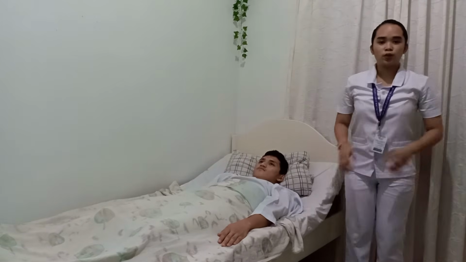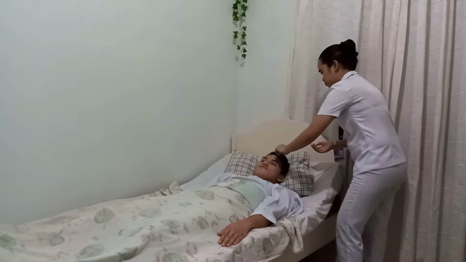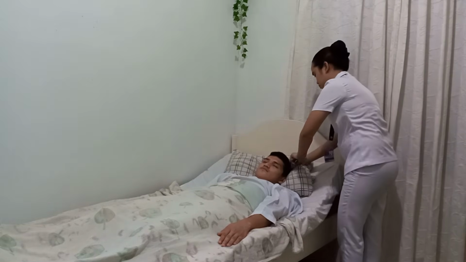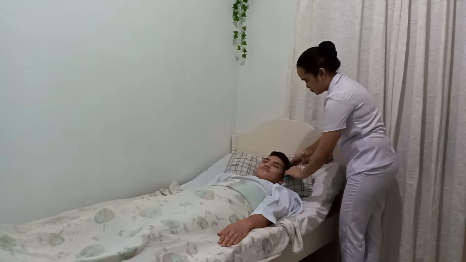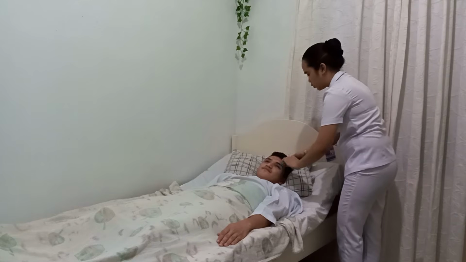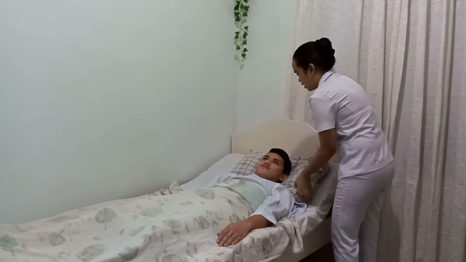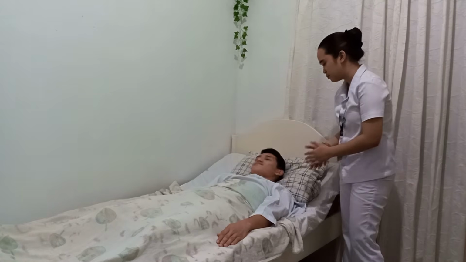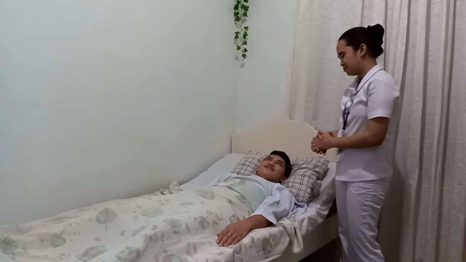Okay, so now I'm going to help my patient with his grooming by combing his hair. Okay, Mr. Patrick, we are now done with your bath. How was your feeling? It was totally great. Okay, that's good to hear. Since we are done here, I'm going to head out to let you have some rest. If you need help, just don't hesitate to call using the button at your side, okay? I'm going to go back and attend to your needs. Thank you so much for your service.